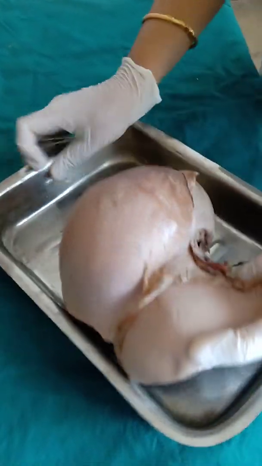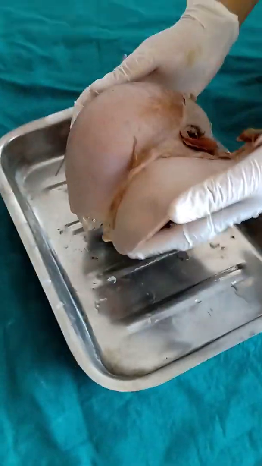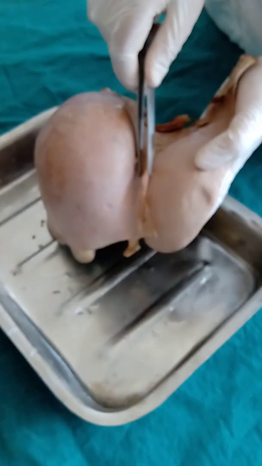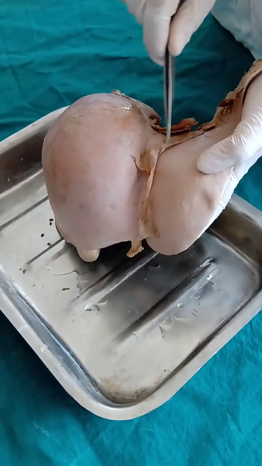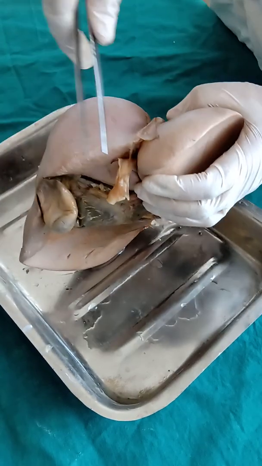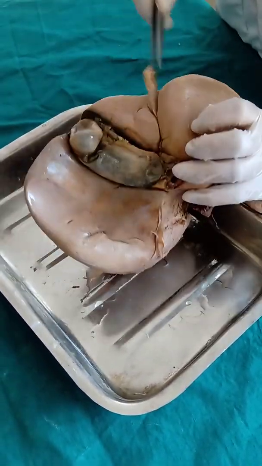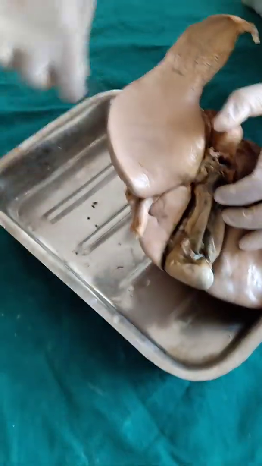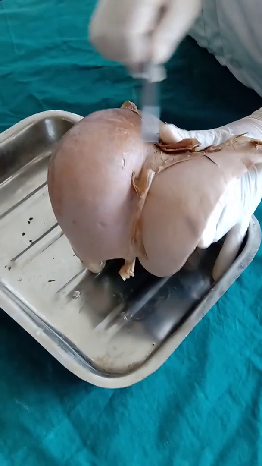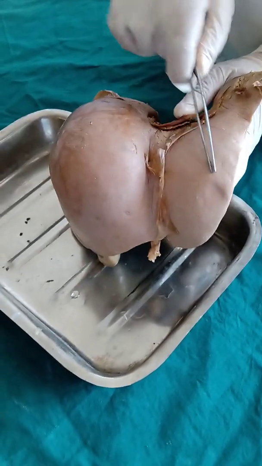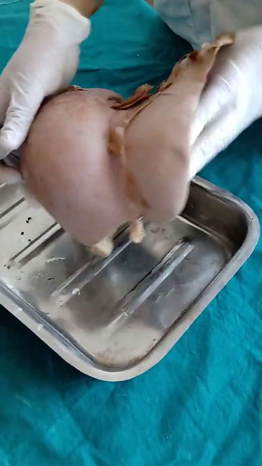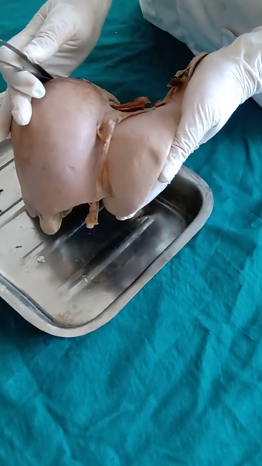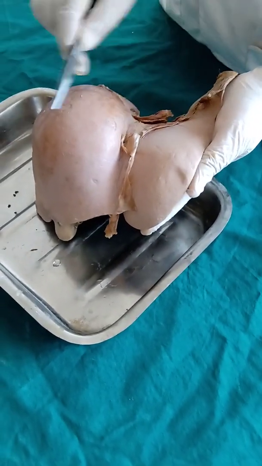Now coming to the lobes of the liver. On this anterior surface you can see this is the falciform ligament. So falciform ligament anteriorly and superiorly, then ligamentum teres inferiorly and ligamentum venosum posteriorly. These 3 ligaments divide this liver into 2 anatomical lobes. This is the left lobe which is forming 1/6 of the total liver and this is the right lobe which forms 5/6 of the total liver. So these are 2 anatomical lobes, left lobe and right lobe.